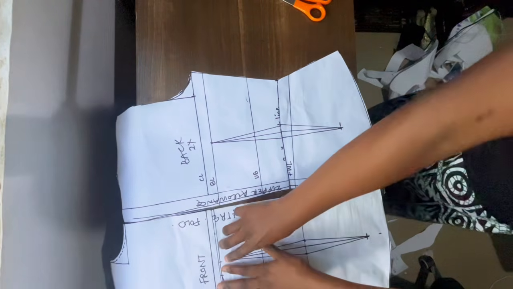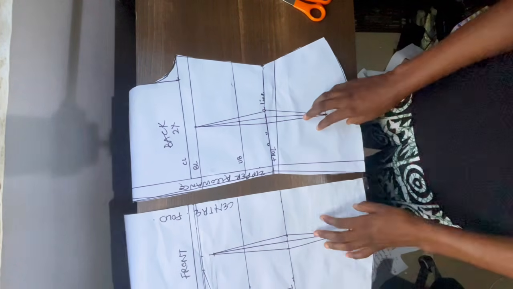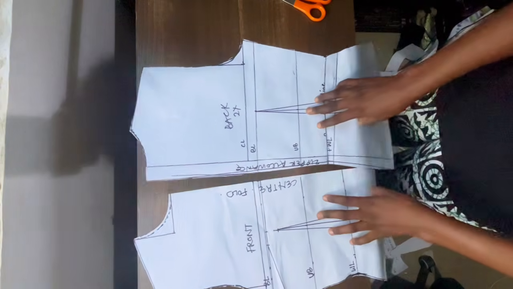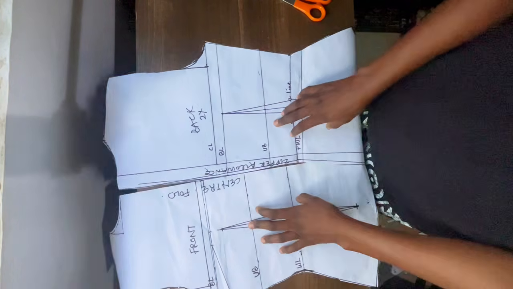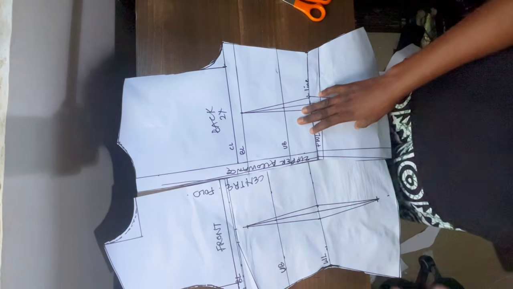So this is what you're going to be cutting. This is what you're going to be using as the basic block for other patterns. This is going to be your basic block.